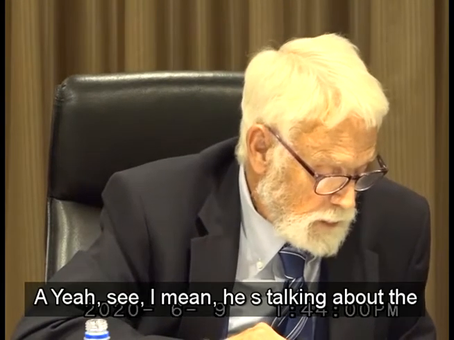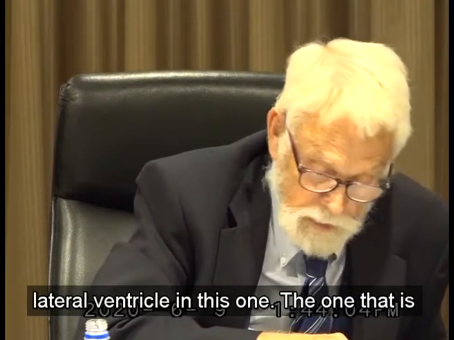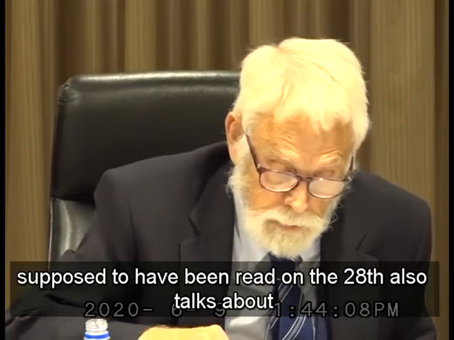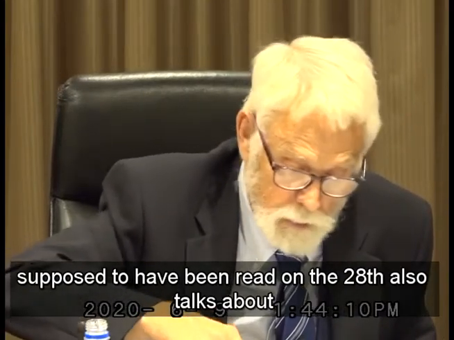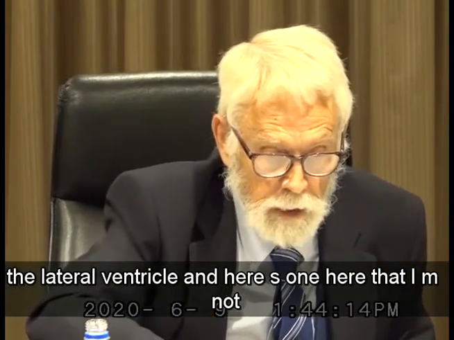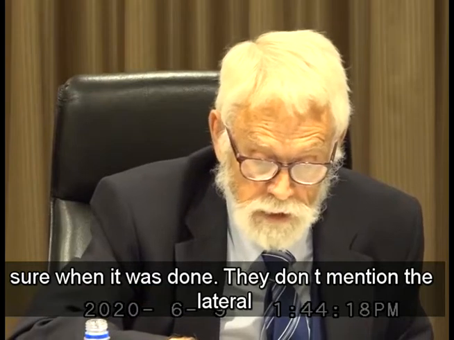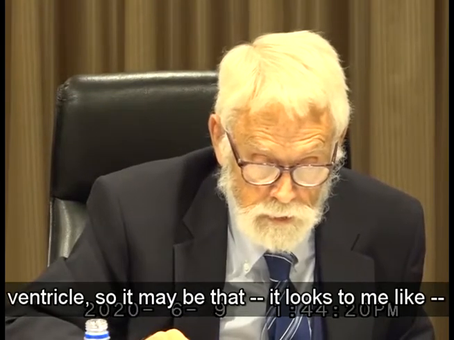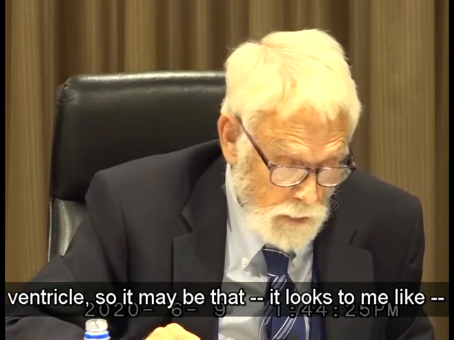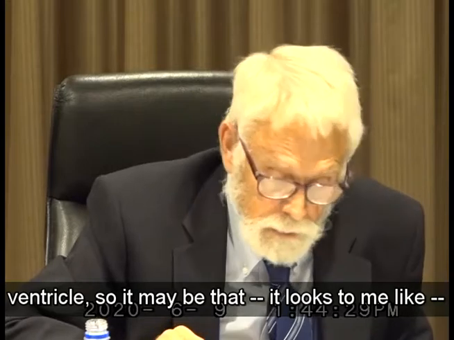Yeah, he's talking about the lateral ventricle in this one. The one that is supposed to have been read on the 28th also talks about the lateral ventricle. And here's one here that I'm not sure when it was done. They don't mention the lateral ventricle. So it may be that... let me see.